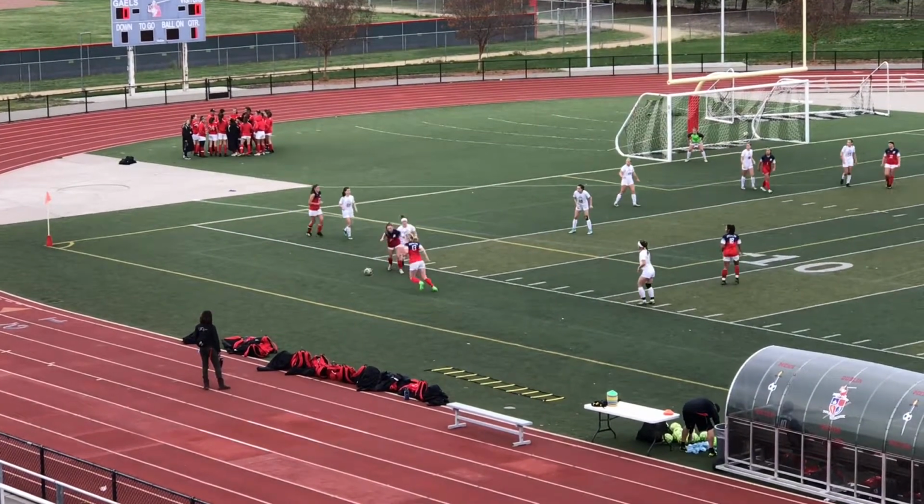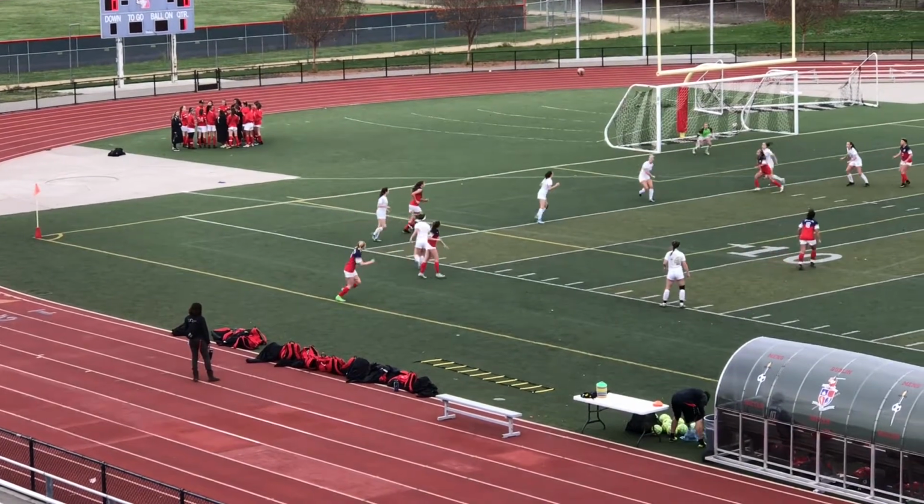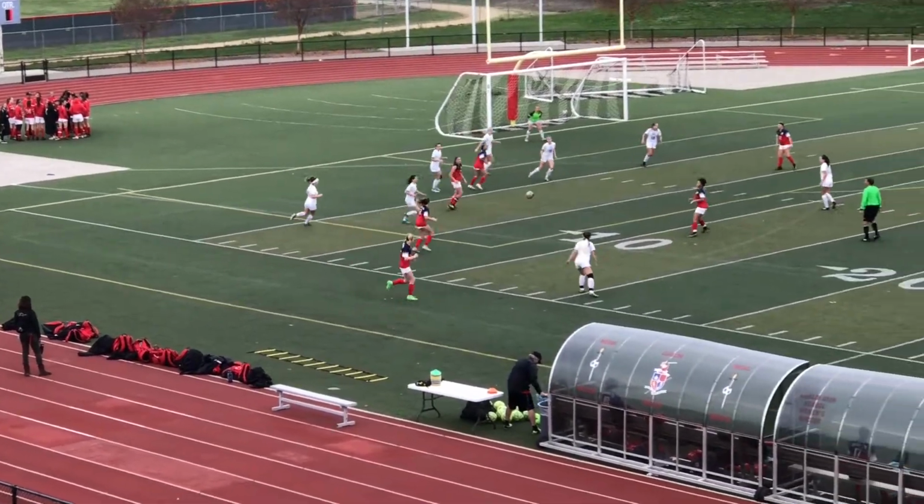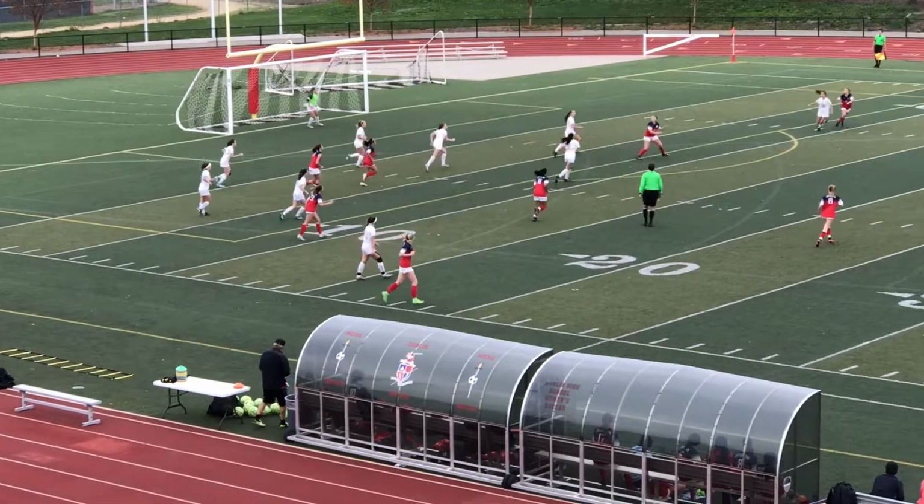Dublin taking that throw and controlling it, sending it into the middle, trying to flick it on, not quite getting a head on it.